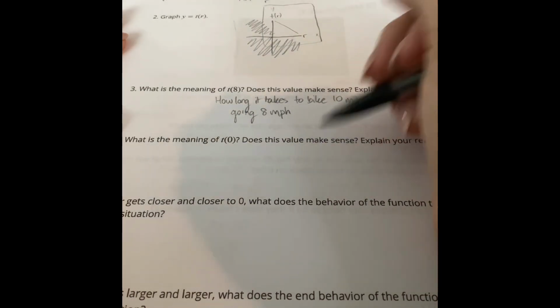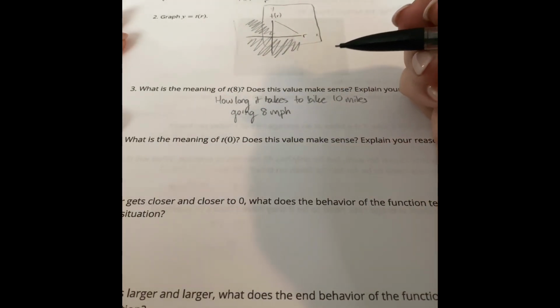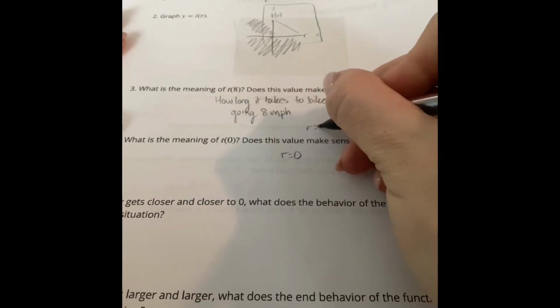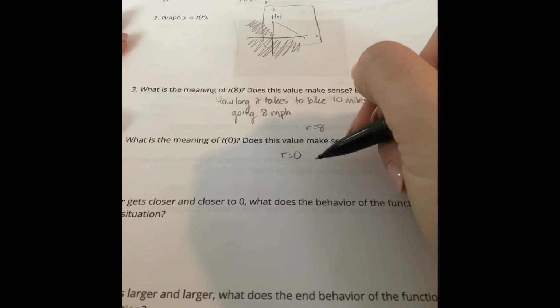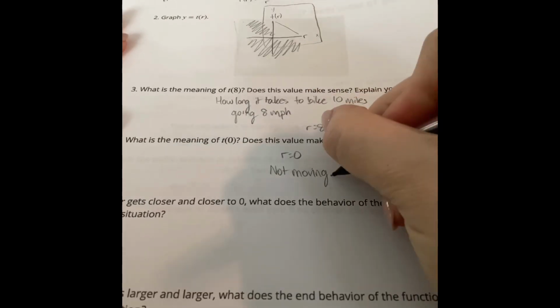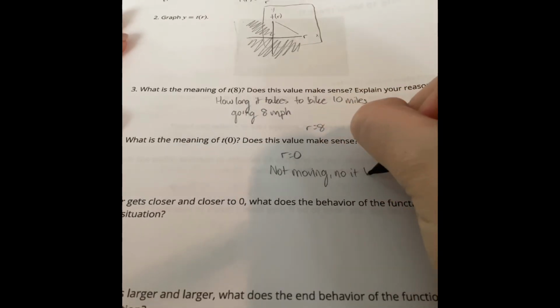T of 0, does that make sense? If you're plugging in rate equals 0, here, I'll put rate equals 8 up here so I don't forget. Rate equals 0, you're not moving. And even if it's a stationary bike, you're still going to accumulate those miles. So no, it doesn't make sense, because you're not moving. You're biking, you're trying to get 10 miles in. If you're going 0 miles an hour, it does not work.